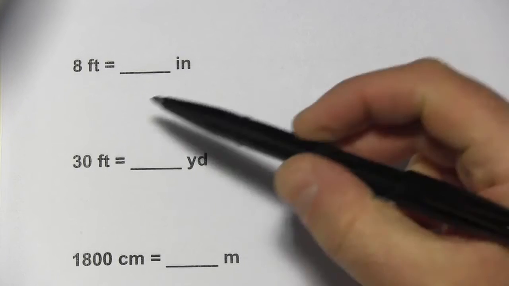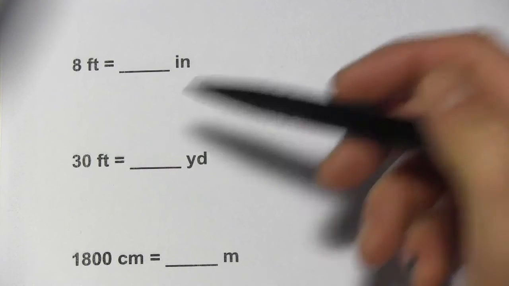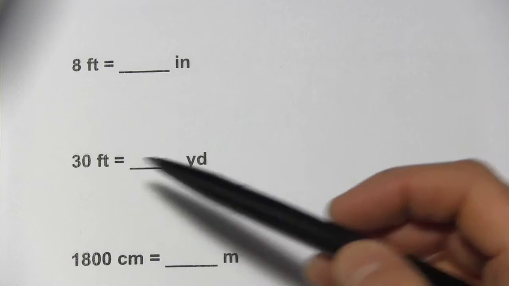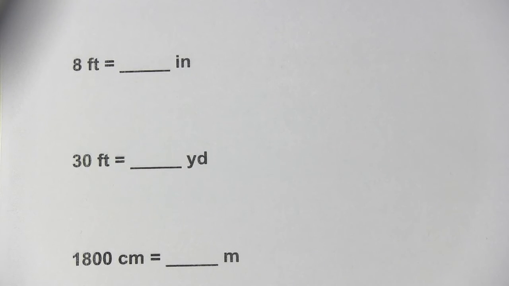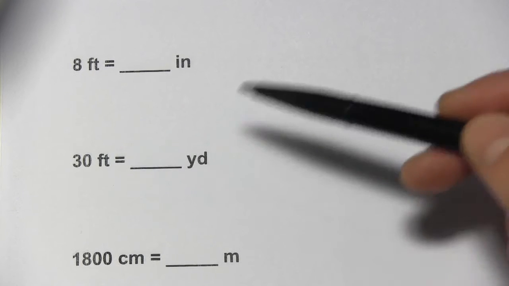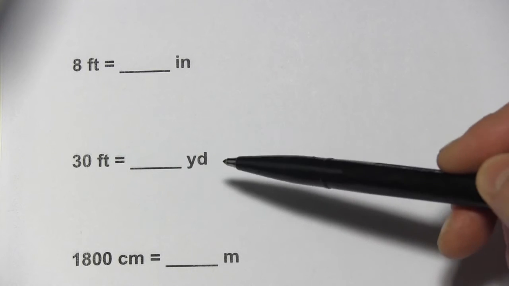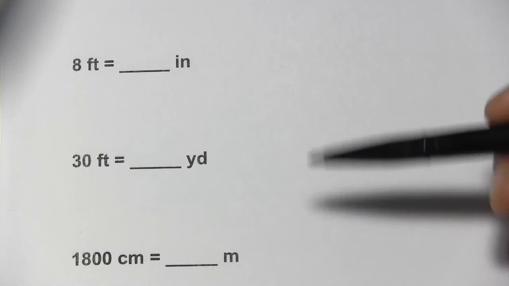In these problems, we are converting between units of measure. So we're converting from feet to inches, feet to yards, centimeters to meters, feet to yards again. And to do these, you need to know some of the basic facts. How many inches are in a foot, how many feet in a yard, how many centimeters in a meter.